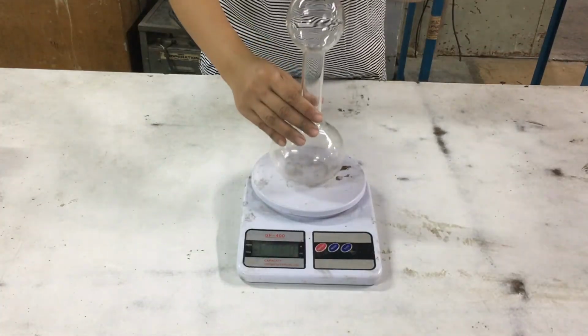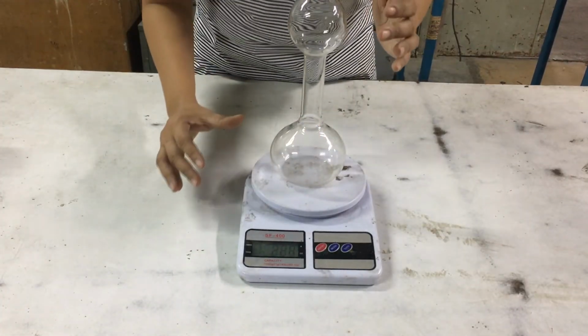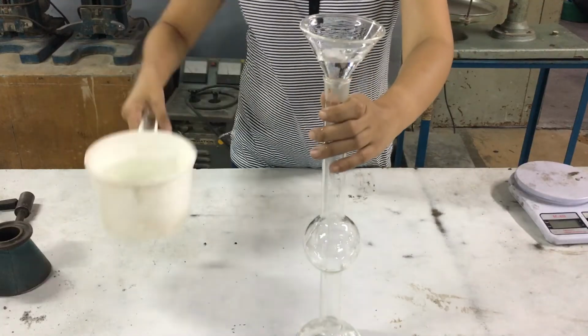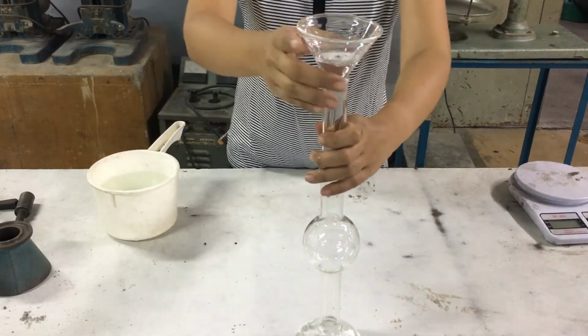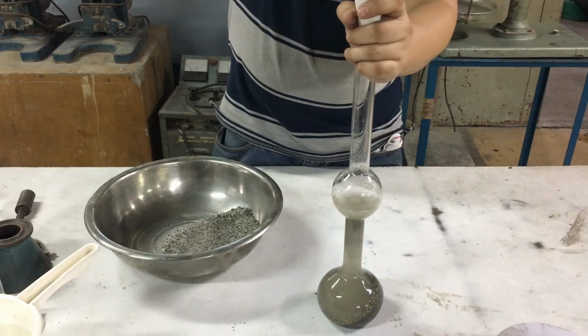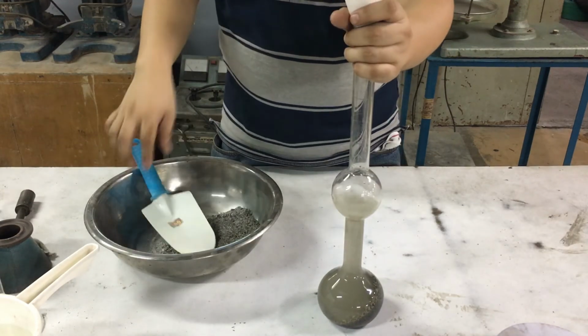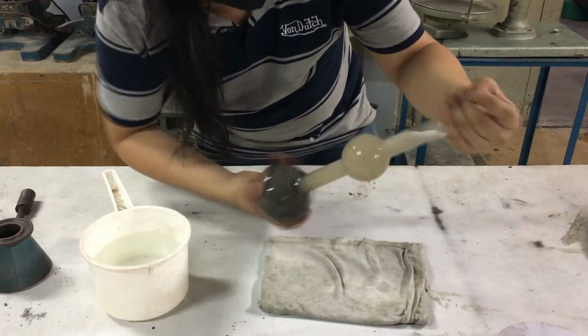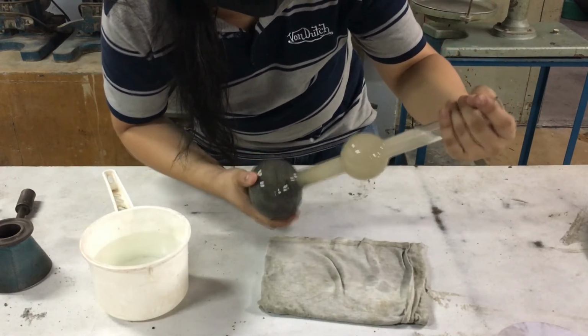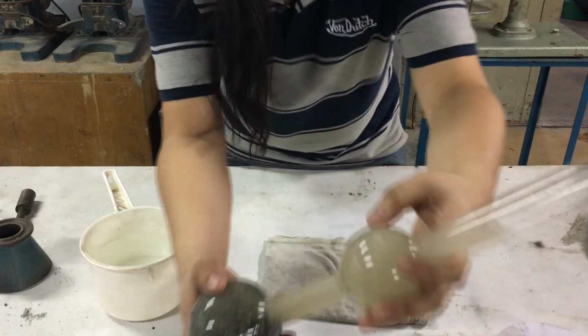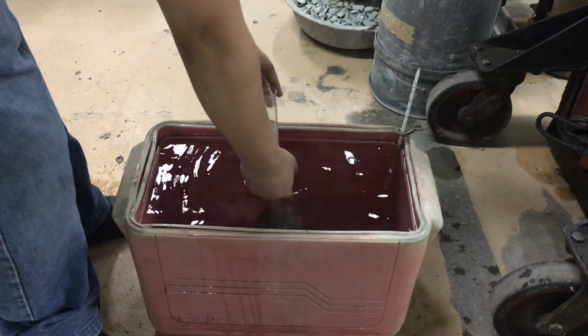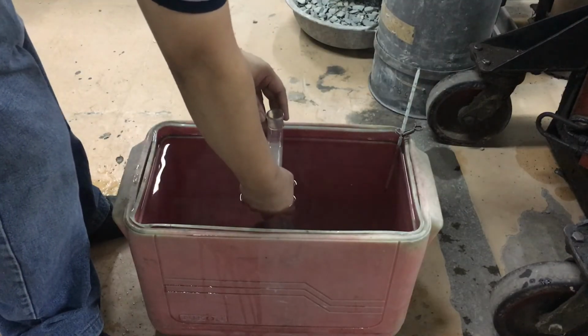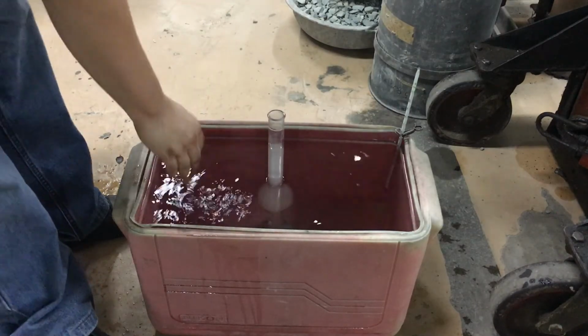Weigh the Chapman flask and record it as WF. Pour water into the flask to about 50% capacity. Pour the sample into the flask, then add water to about 90% capacity. Roll or agitate the flask to eliminate air bubbles trapped in the sand. Immerse the flask in the water bath at 20 degrees Celsius for 3 hours.